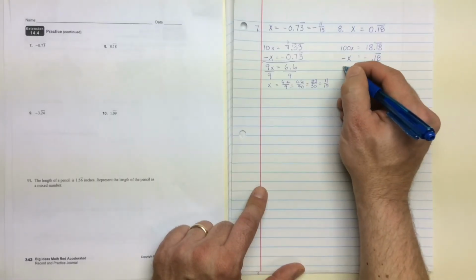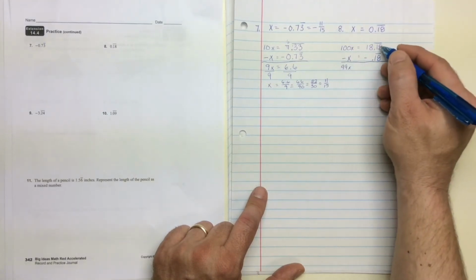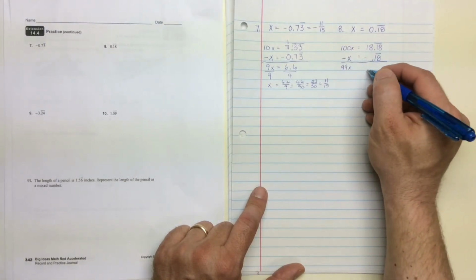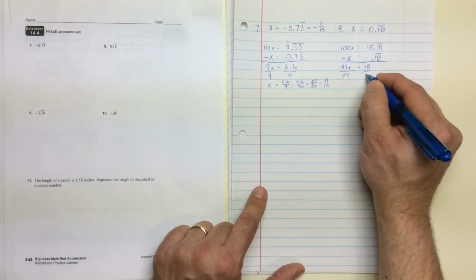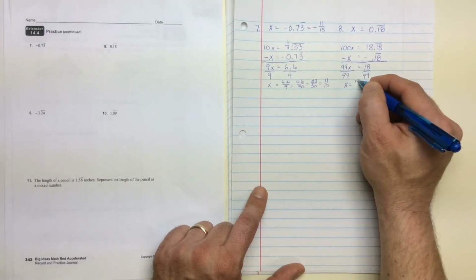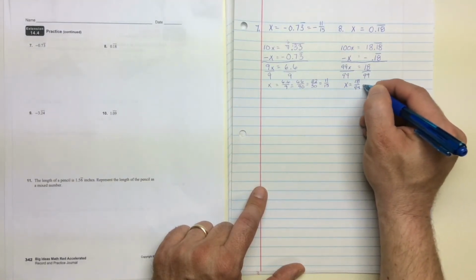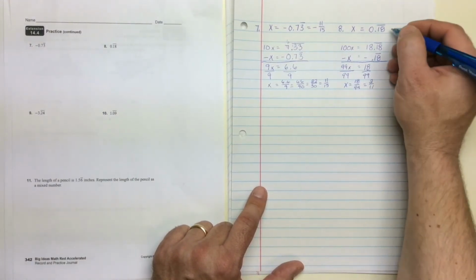And we get 99x. These cancel out, leaving us just with 18. Divide by 99, divide by 99, x equals 18 over 99, both divisible by 9. This would be 2 over 11.